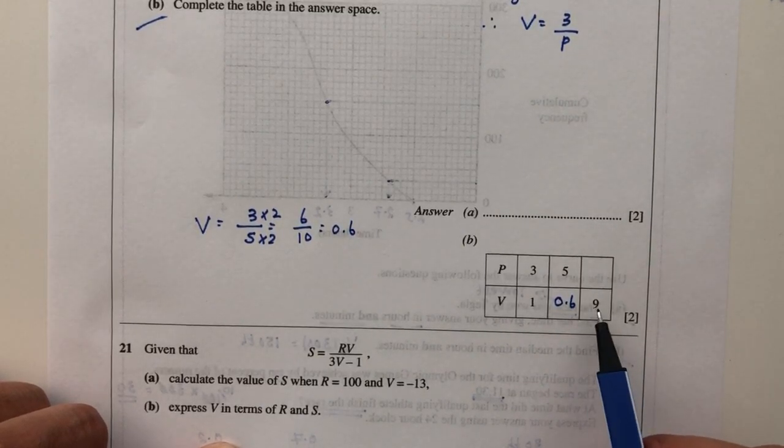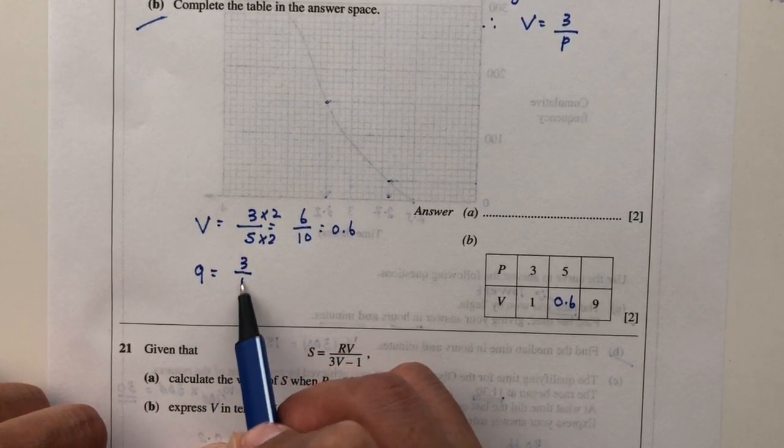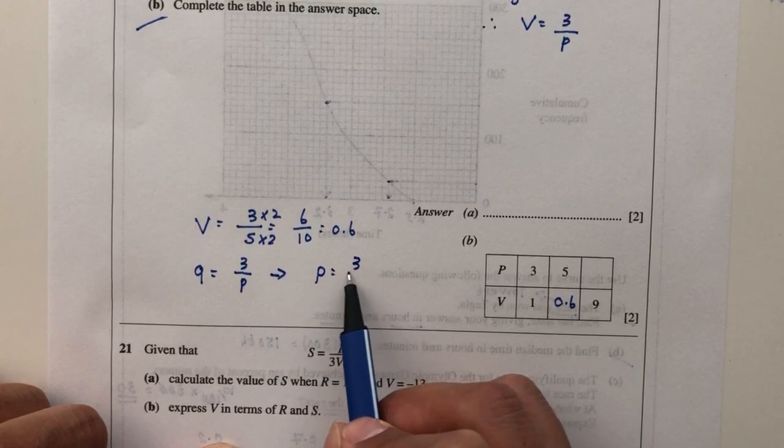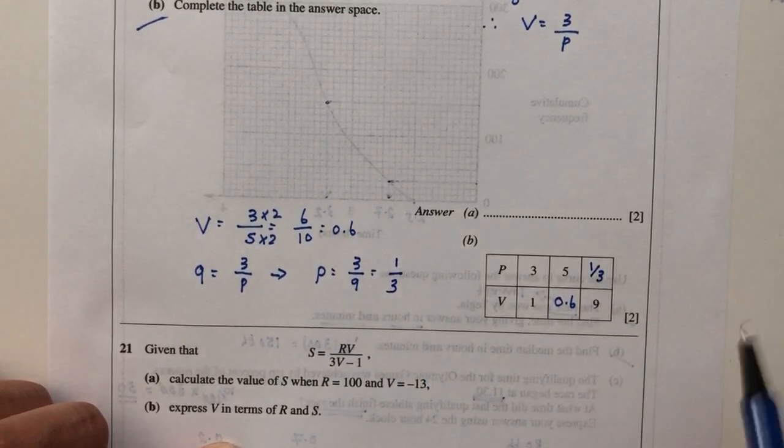Now same thing, the value of V is 9. Find the value of P. So you cross multiply, you will have P equal to 3 over 9, which is 1 over 3. That's the value of P. That's the table for part B.